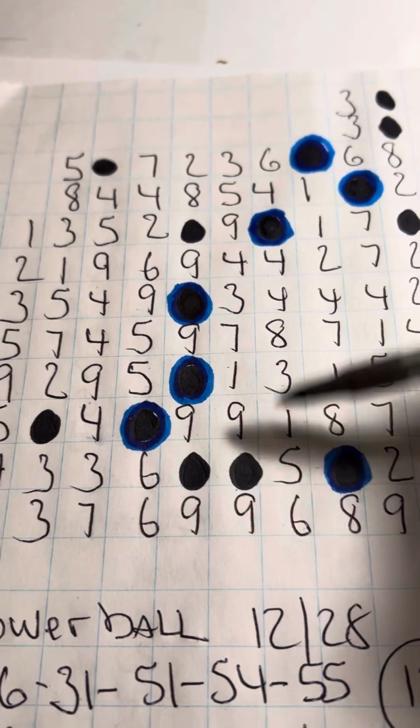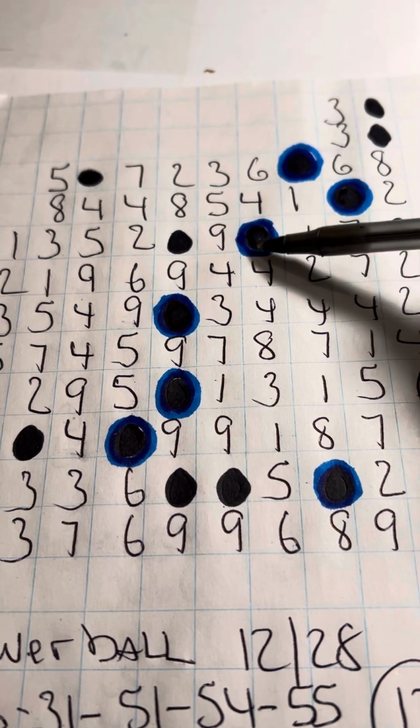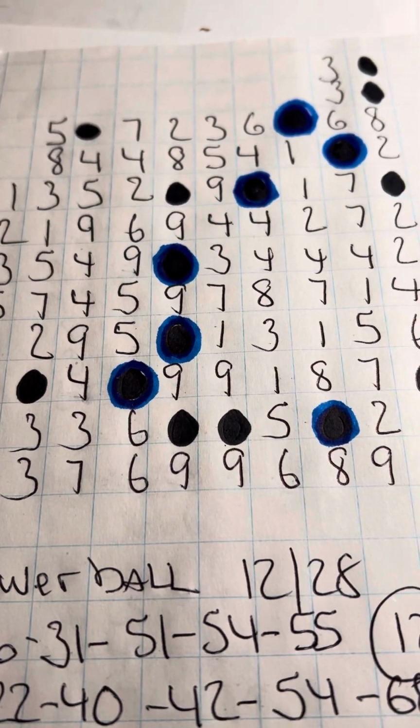I used to make these red. I'm not going to do that anymore. I'm just going to give you black zeros and blue ones, and that's it. So that's how you play.